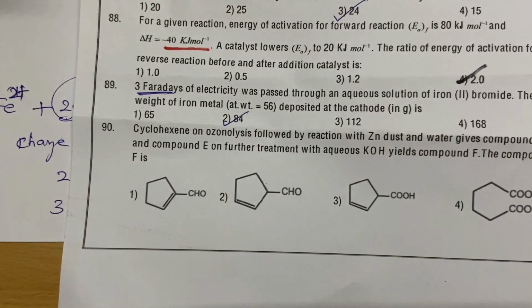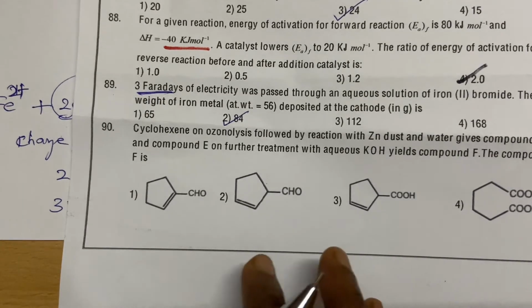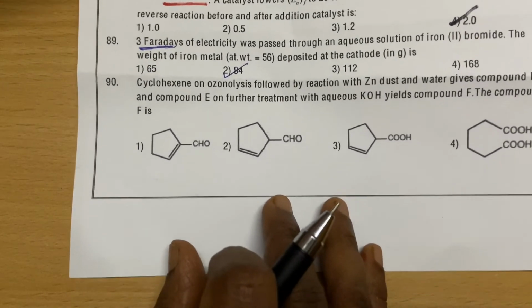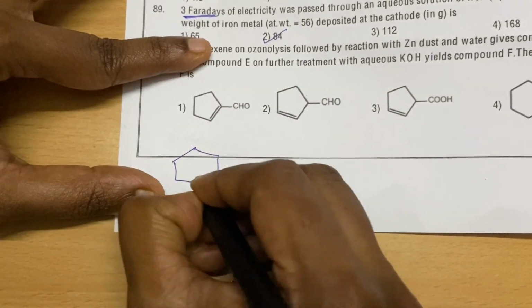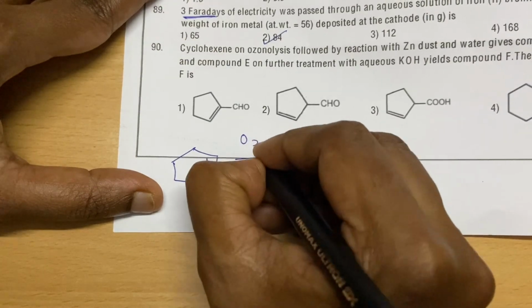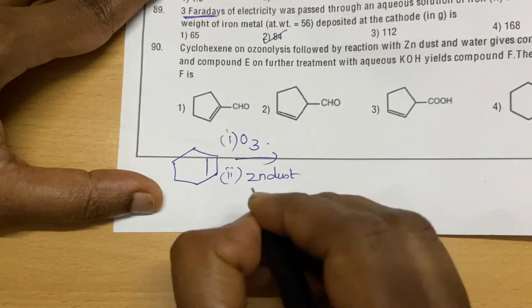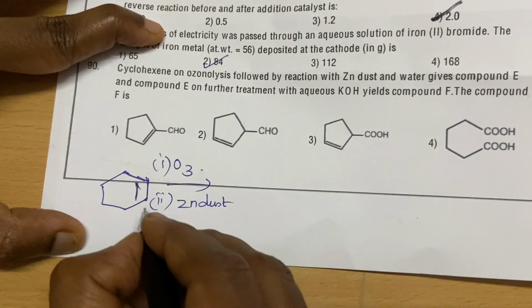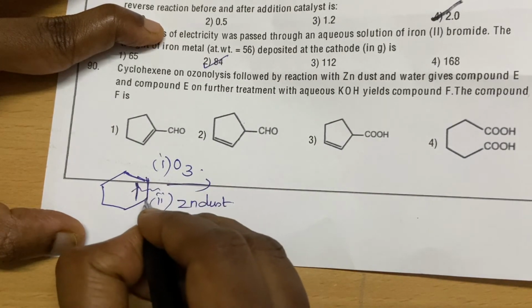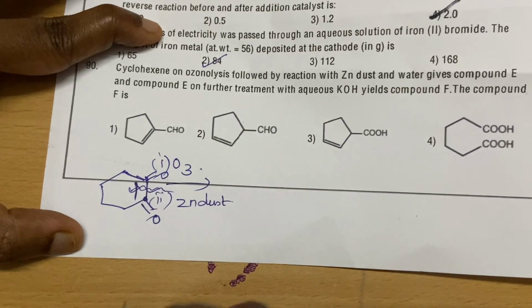Then the cyclohexene on ozonolysis followed by reaction with zinc dust and water gives compound E, and compound E on further treatment with aqueous KOH yields compound F. What is compound F? So what is cyclohexene, students? This is your cyclohexene, and you know the ozonolysis first step, followed by zinc dust. What is the reaction on the double bond? The double bond will get cleaved, and this carbon will get a carbonyl, and this carbon will get a carbonyl.